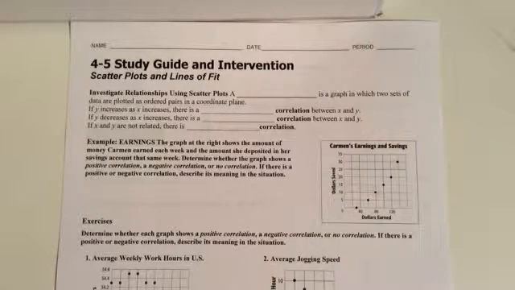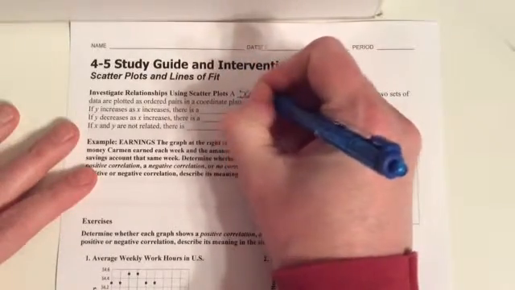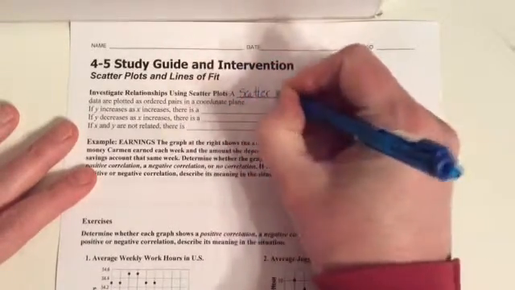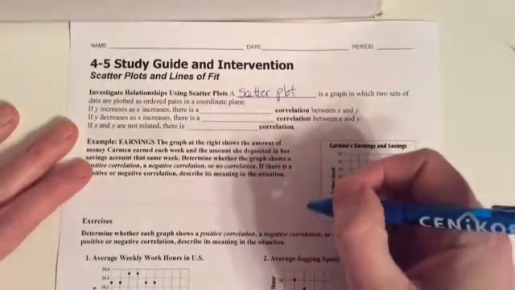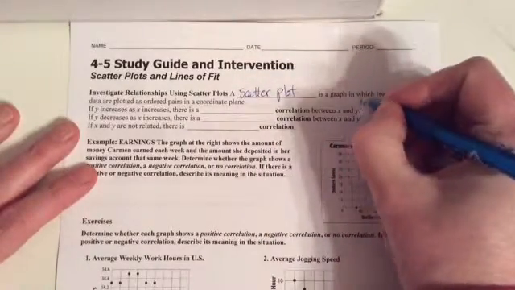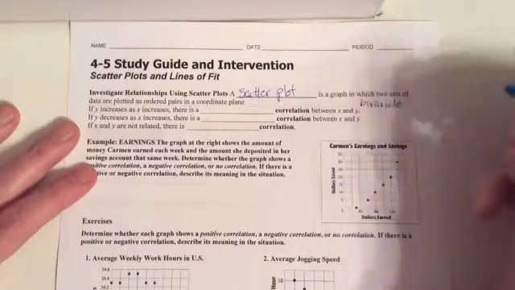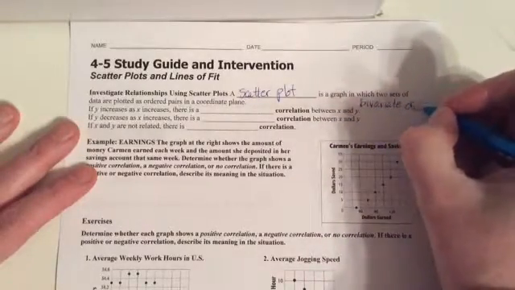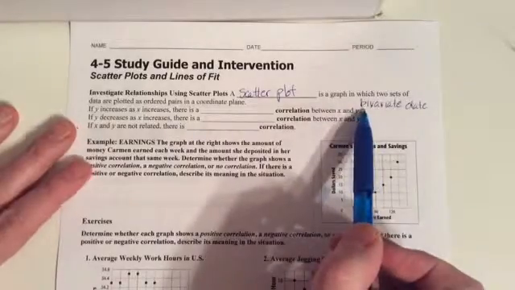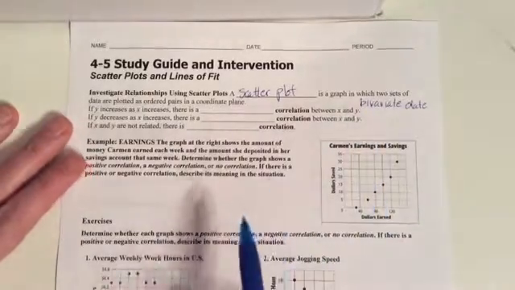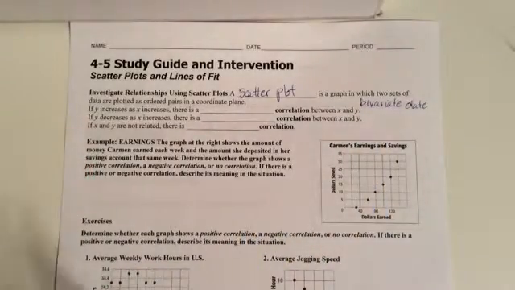A scatter plot is a graph in which two sets of data are plotted as ordered pairs in a coordinate plane. So we're going to fill in scatter plot here. And you may see it written as bivariate data. I'm going to write that over here, bivariate data. And bivariate, the prefix bi meaning two, would mean two sets of data, which would be the x and the y.